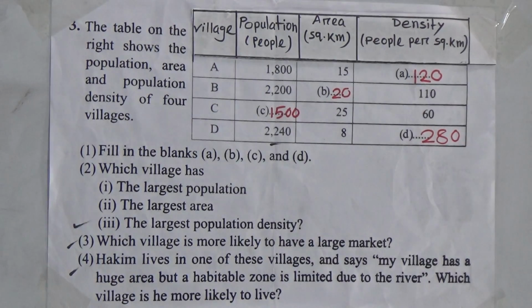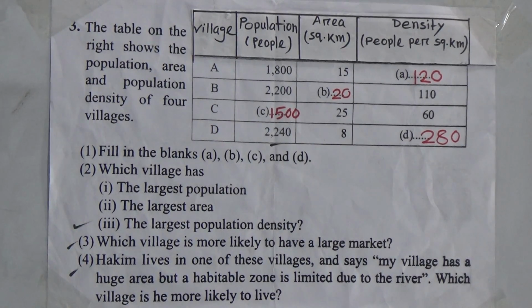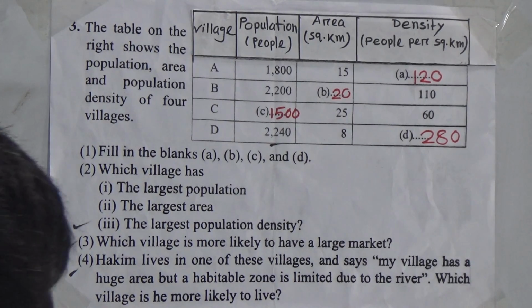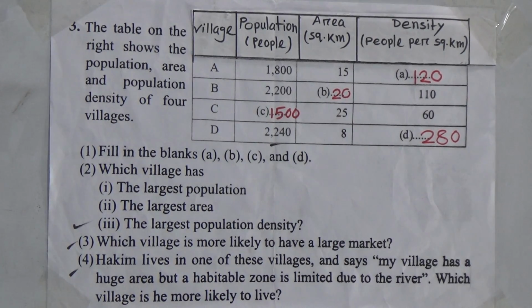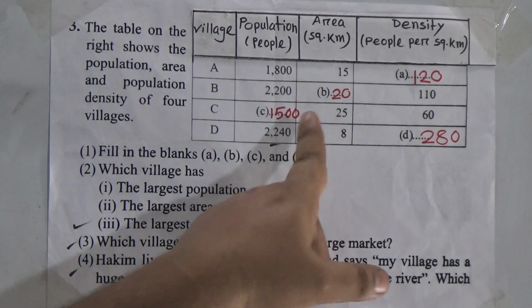Next we shall solve question number 4, and we have already made a plan how to solve this question. That means Hakim is a person who gives us some information. By this information we find which village he lives in. Question number 4 is, first, my village has a huge area but a habitable zone. My dear students, here you notice huge area, that means which village has more area? Village C.